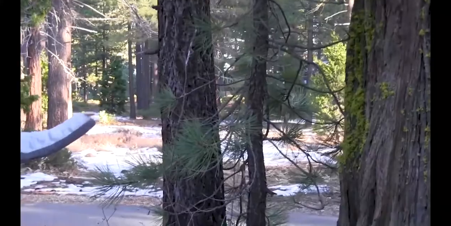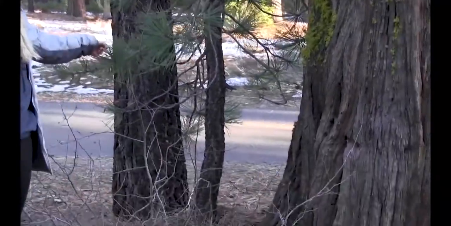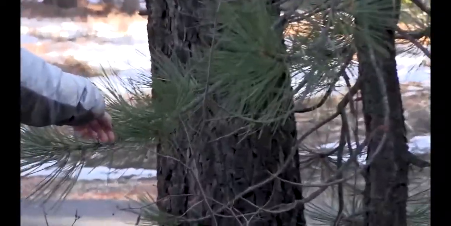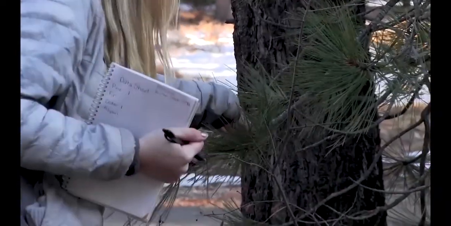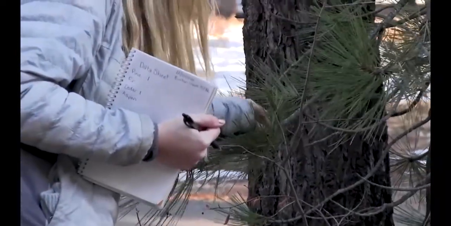So this first one is short enough that I can actually take the pine needles right off of it, so we can determine right away what kind of a tree it is. We see that they come off in bundles, not individually, so we know that this is a pine tree. So I'm going to mark that on my data sheet.